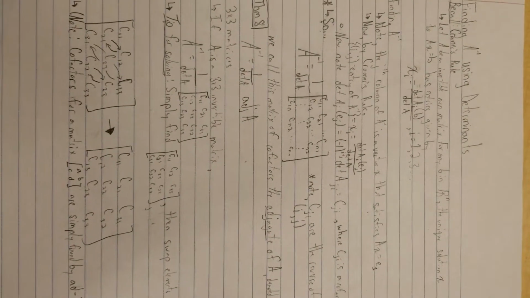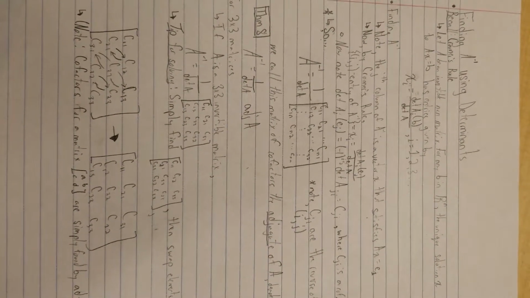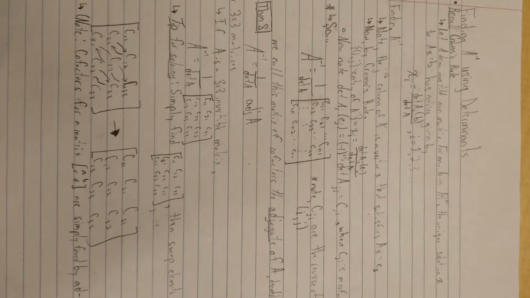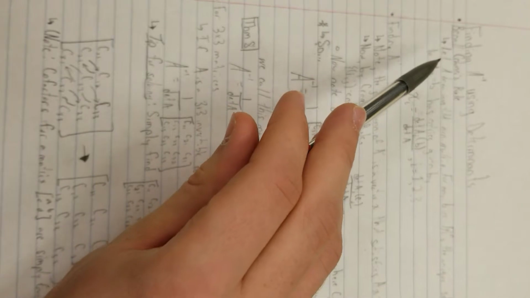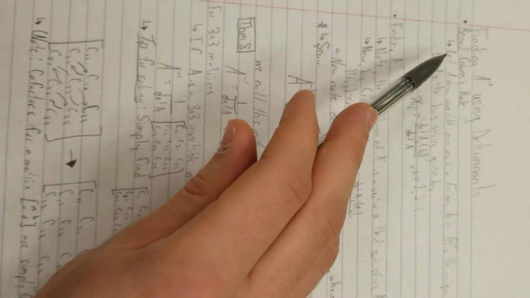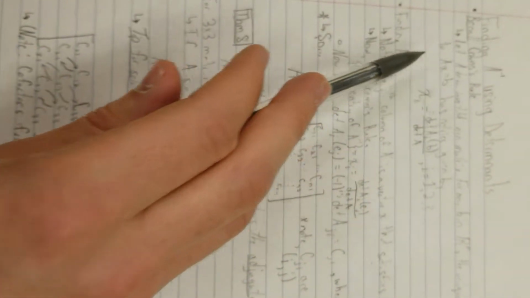Alright, so this video is going to be on finding the inverse of a matrix using determinants from chapter 3.3. To give a little bit of background first, one of the important things for this is going to be Cramer's rule. If you remember that, this is the theorem for it right here.